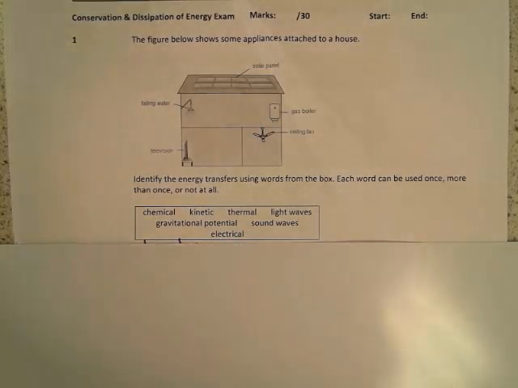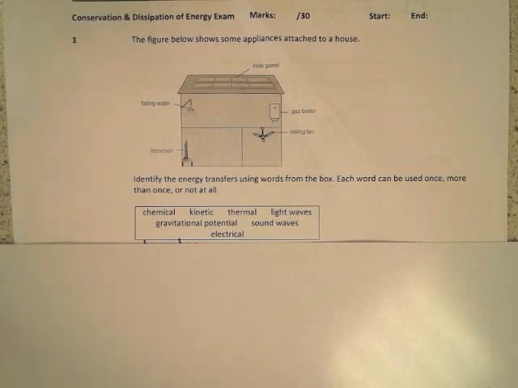Hello, so I'm here to mark this week's exam with you. The exam's on conservation and dissipation of energy. The first question is about lots of energy transfers that take place in a house, and you've got a little diagram there to explain them.